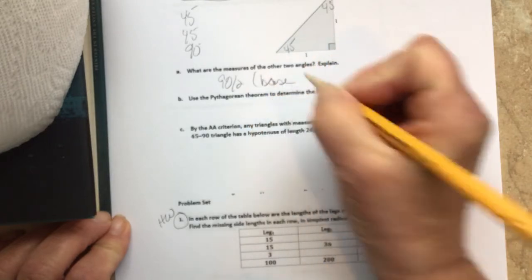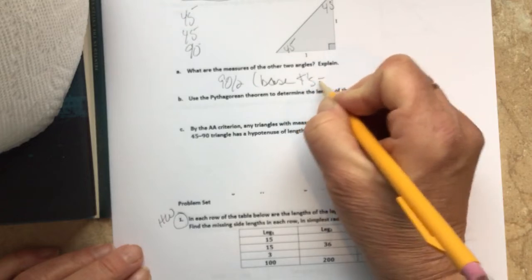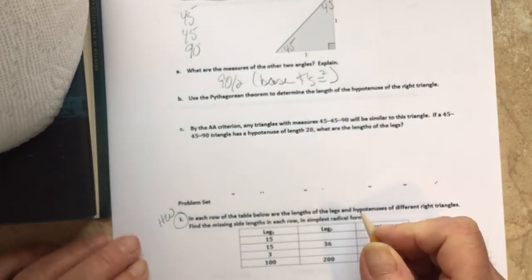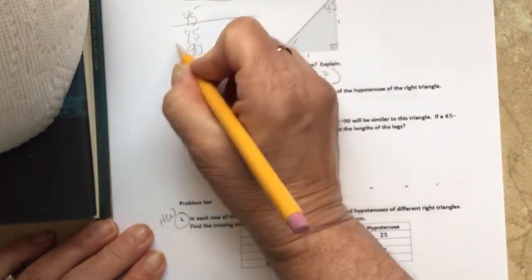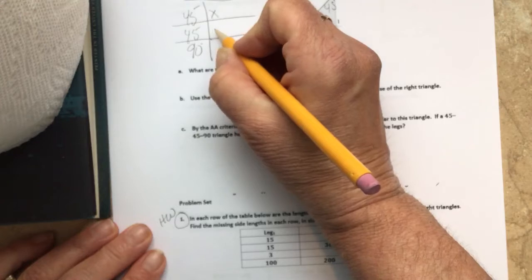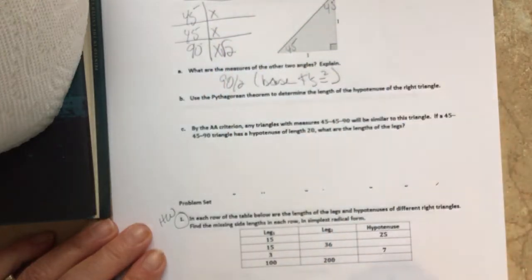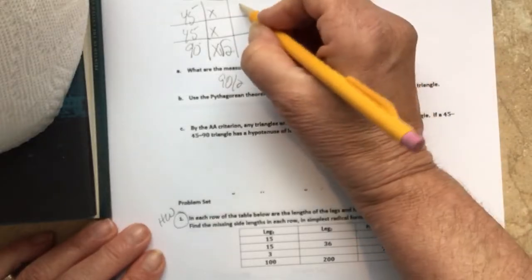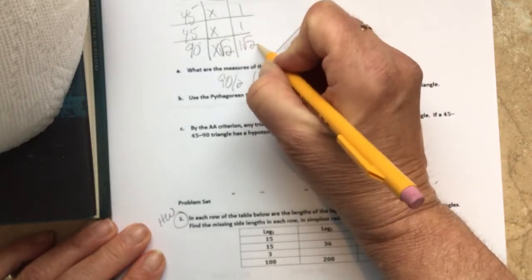If I really want to explain, base angles are congruent. I'm not going to do that, okay? I'm going to use my 45, 45, 90 pattern, x, x, x rad 2. All right, across from the 45s is the 1. So across from the 90 will be the 1 rad 2 or rad 2.